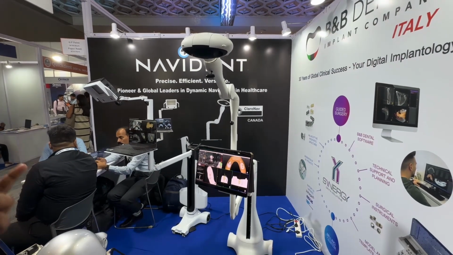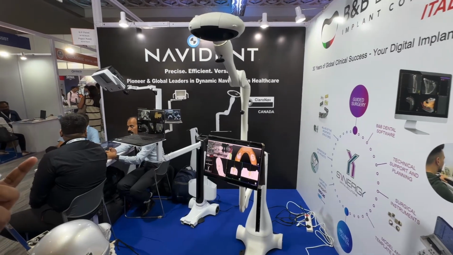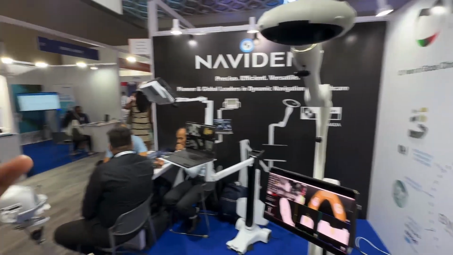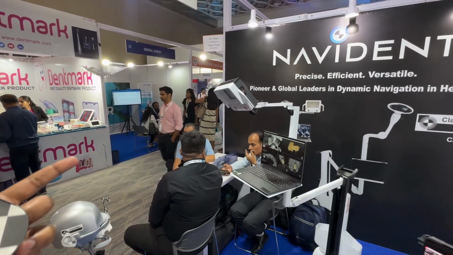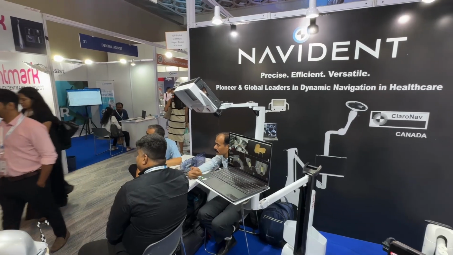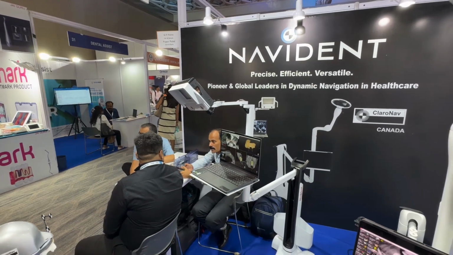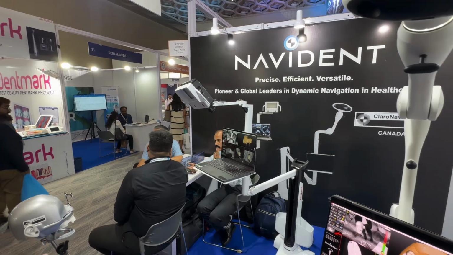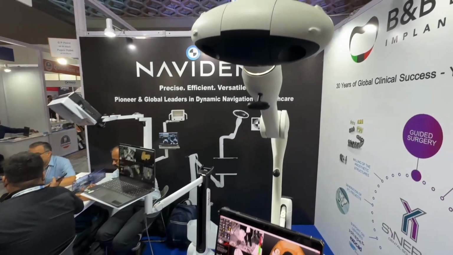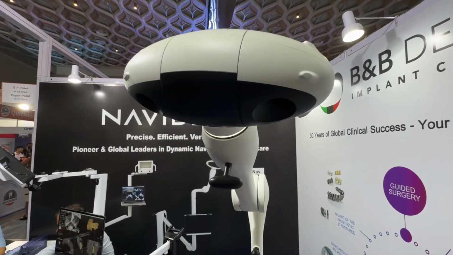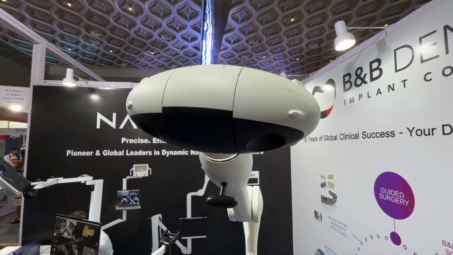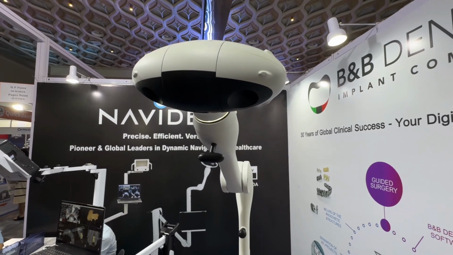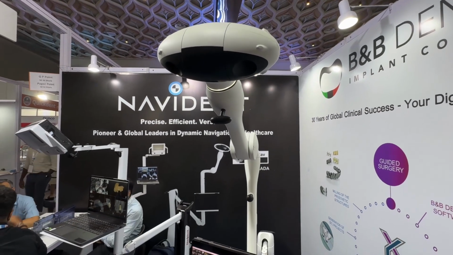Here this is a camera. We have two different types of Navident devices: a static camera and a dynamic camera. This is a static camera, where you need to change the position of the camera based on the clinical protocol. This system works on both software and hardware. The dynamic camera is an advanced version where, based on the patient movement and the surgeon's hand movement, the camera will automatically rotate.